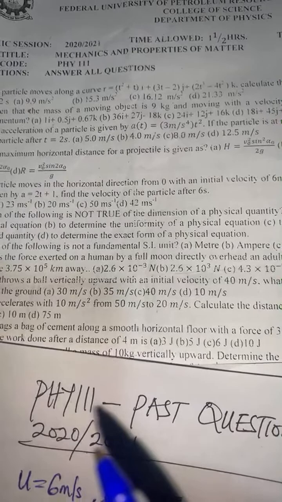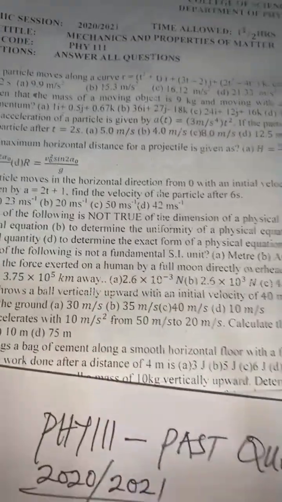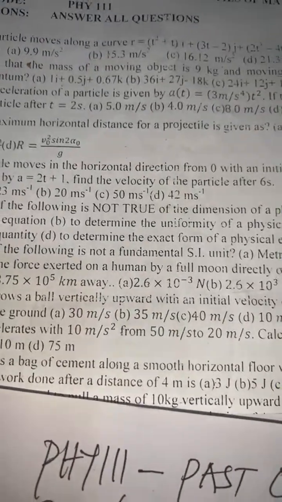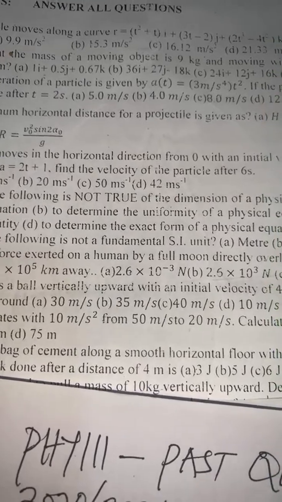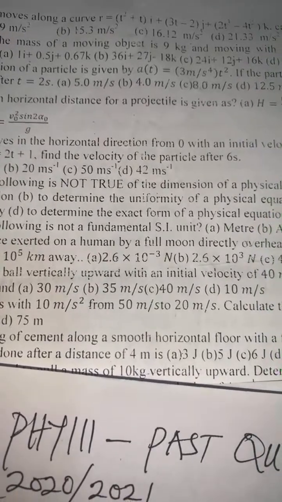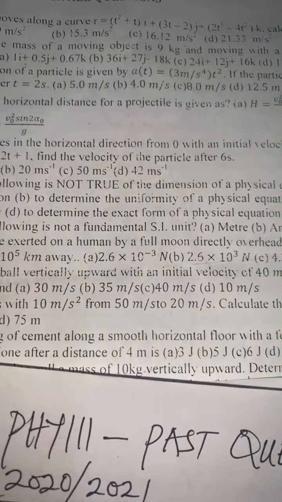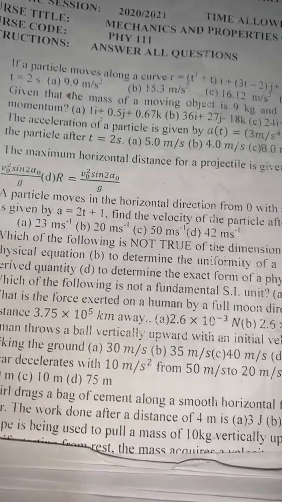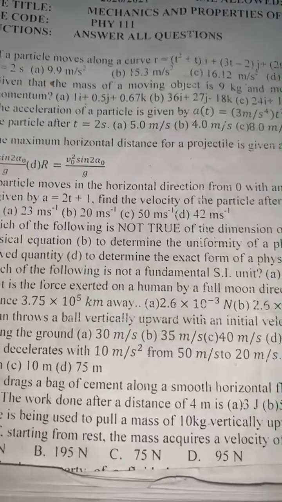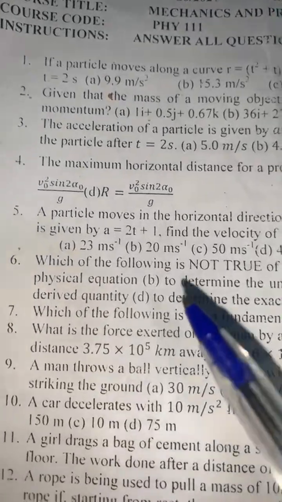Yes, what do you think is the option? Are we together? Okay, I'm seeing some people having B, some people are having C. So which one is correct? Let's look at the B and the C.